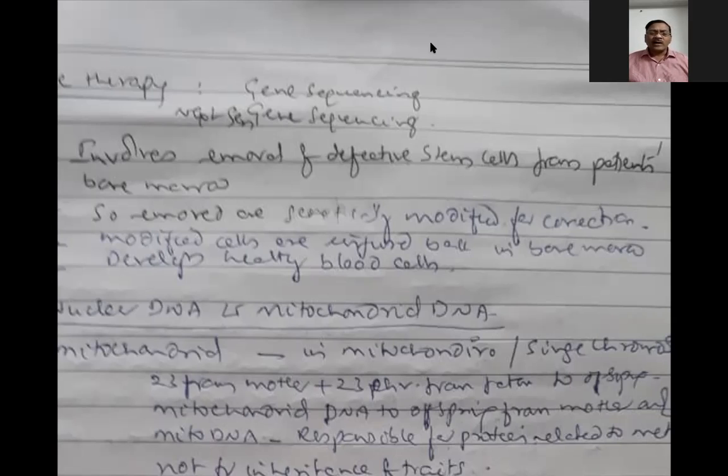Mother's mitochondria contributes the metabolic mechanism. Proteins required for metabolism will be from the mother's ovum. That means the mother's mitochondria will do the functions of producing proteins required for bodily metabolism in the embryo or subsequently in the offspring.